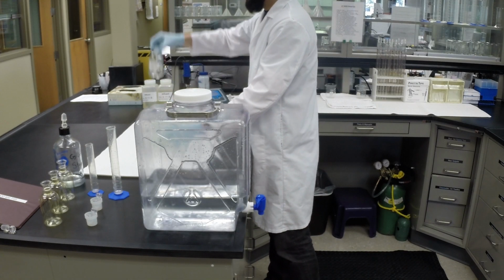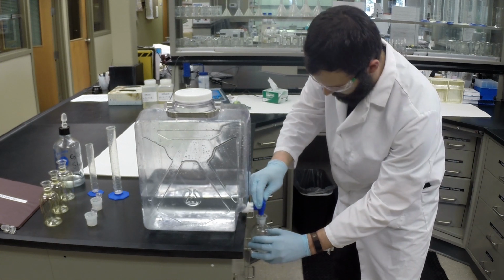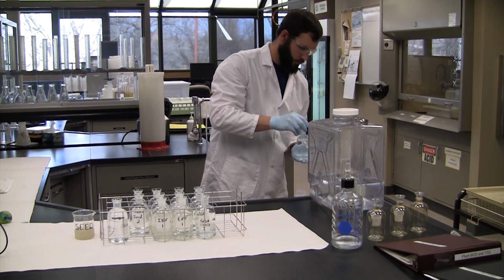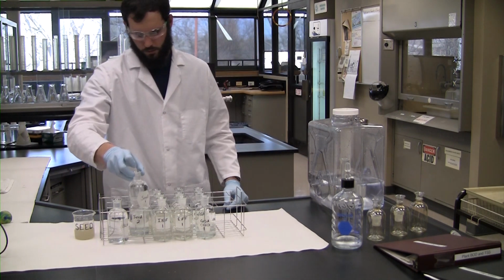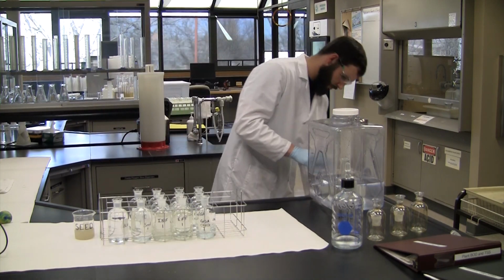Top off each bottle with dilution water. Pour your dilution water slowly into the bottles up to the neck. Make sure not to overflow the bottle. Do this to all the bottles in order and place the bottles back into the BOD rack. Once all of the bottles are full up to the neck, you are ready to read out your initial DO.